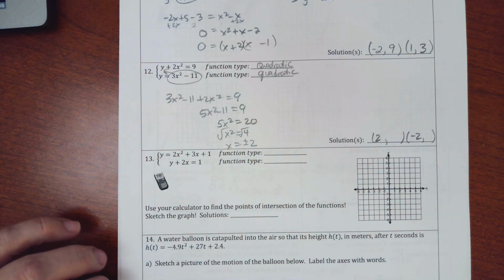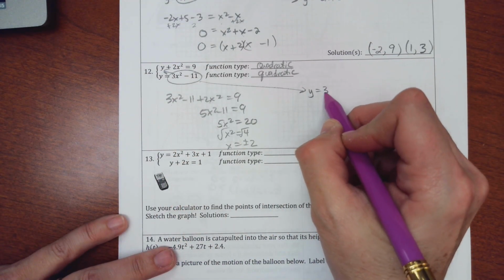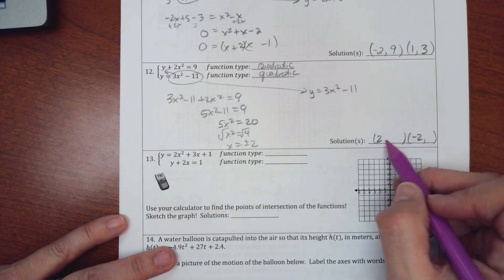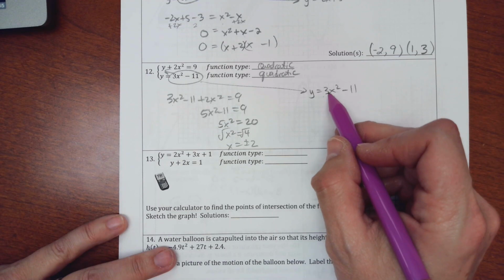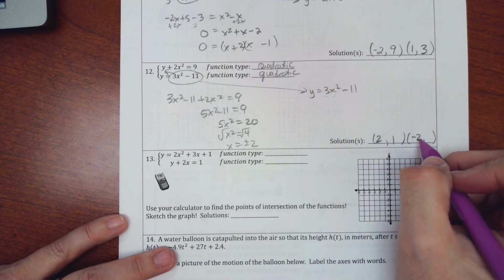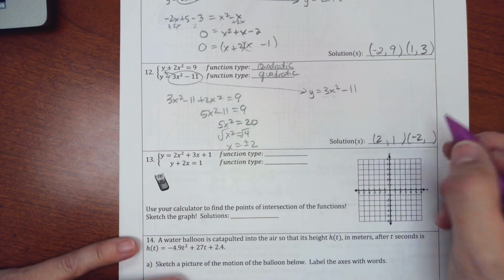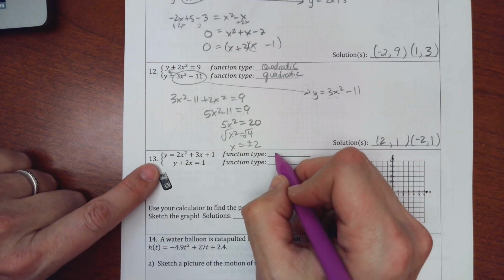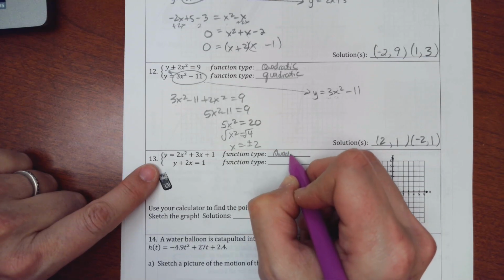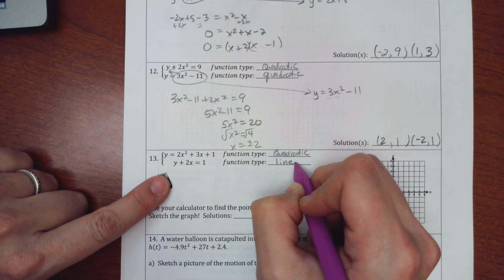Alright, so where can we plug it in? I guess I'll plug it into this one. So y equals 3x squared minus 11. So I put a 2 in there. 2 squared is 4. 4 times 3 is 12. 12 minus 11 is 1. If I put a negative 2 in there, I get the same answer. 4 times 3 minus 11. So I also get a 1. Okay. Alright, here we go. This is a quadratic and a line, or linear.